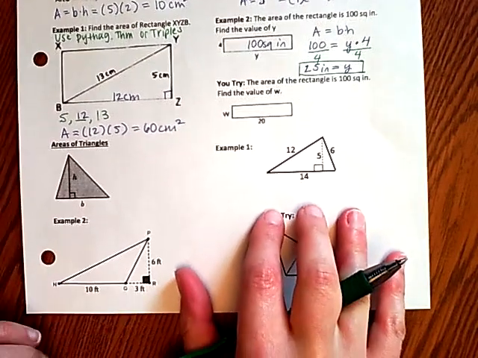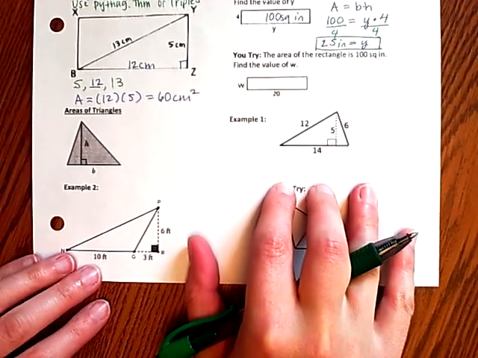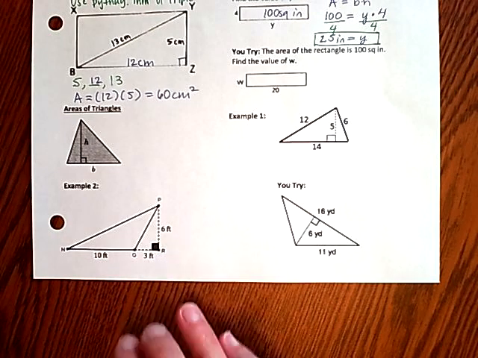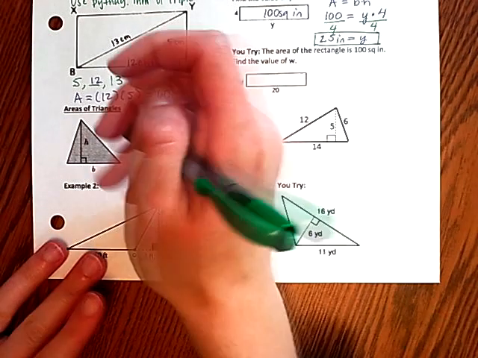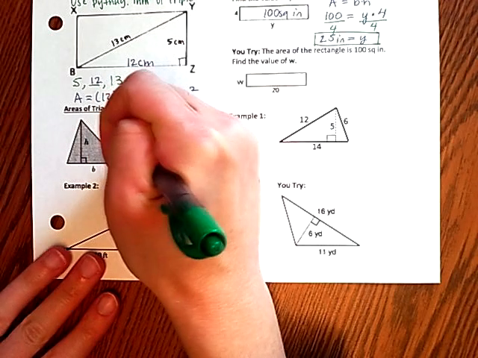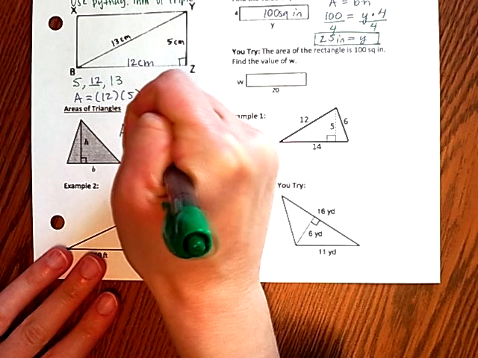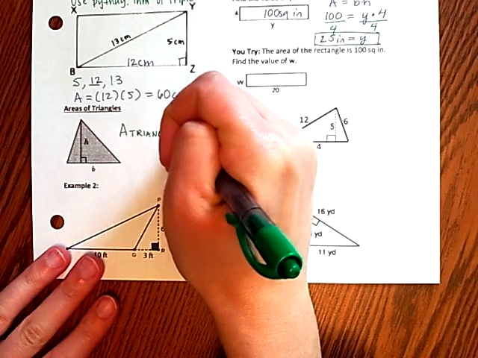So if you look at the first example, we have the height of 5, and then if I'm deciding should I use for my base 6, 12, or 14, well, it has to be the side that's perpendicular to the height 5, so my base should be the 14.